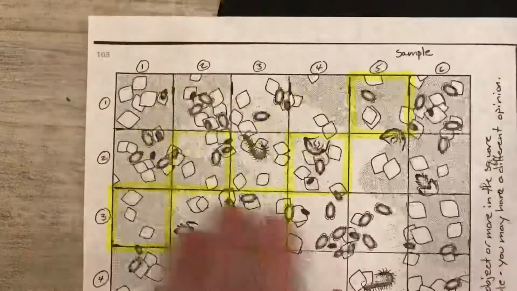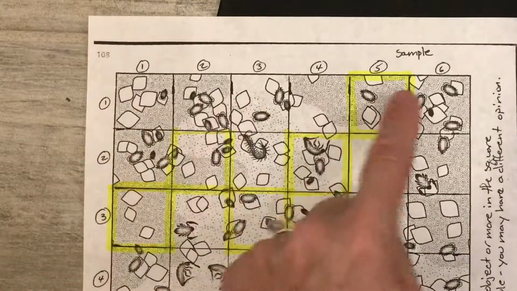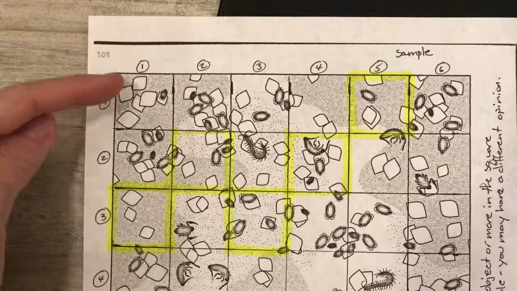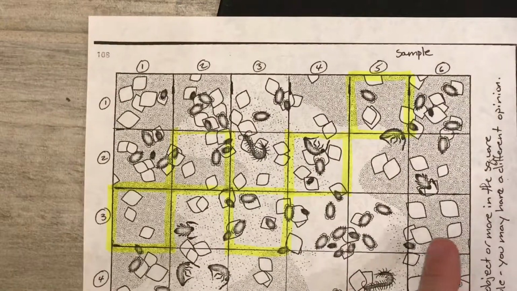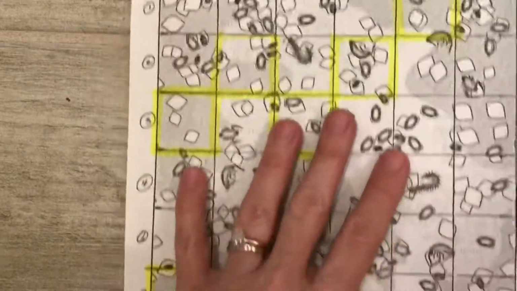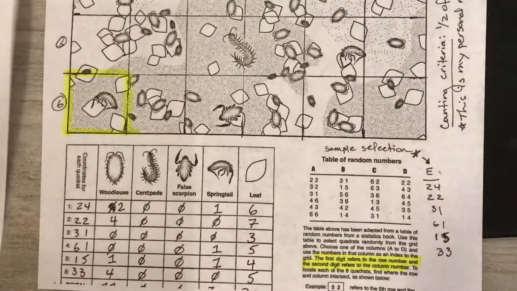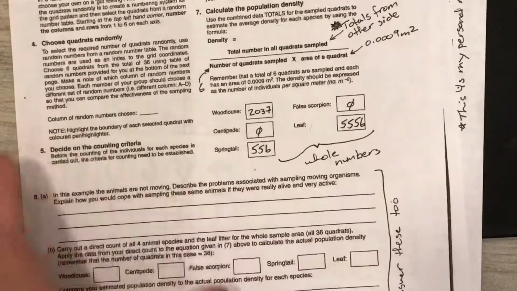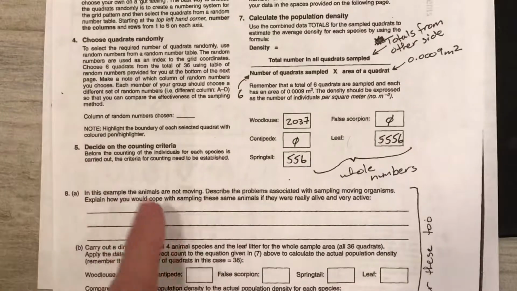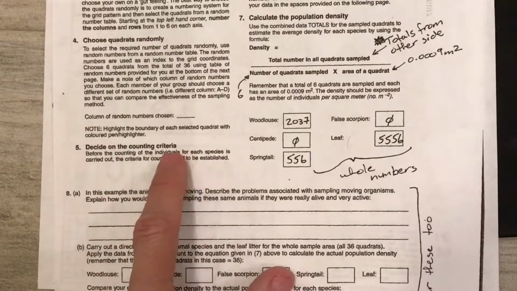So as an example, 1, 5. It is the row that it's in and then the column that it's in. All right, once you've highlighted all of those, and you should have 1, 2, 3, 4, 5, 6 chosen in the column that I highlighted for you, decide on the counting criteria.